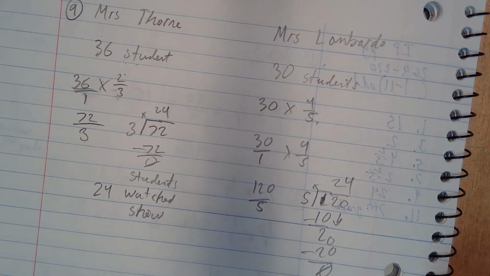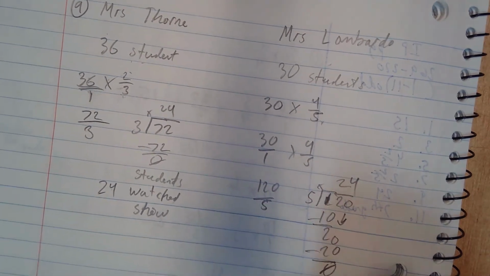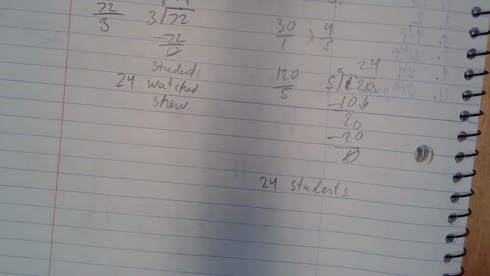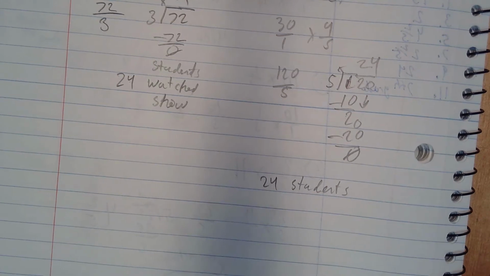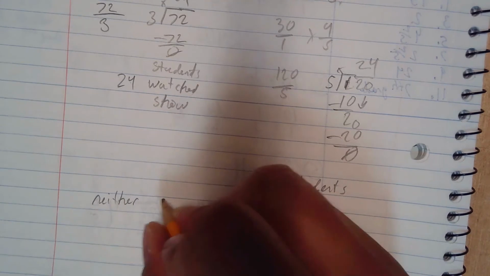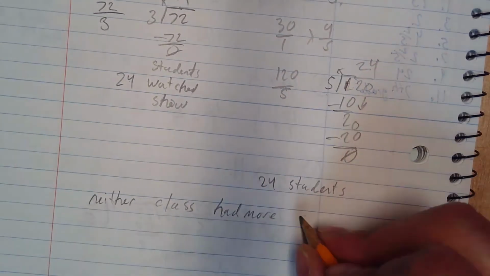And there we go. 24 students. So if both classes had 24 students that actually watched the show, it's a tie. Neither class won. Neither class had more students watching the show.